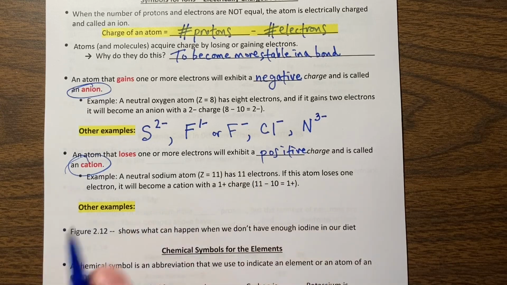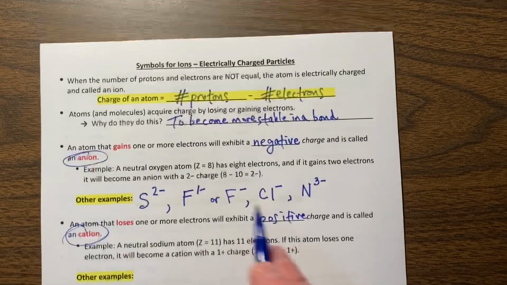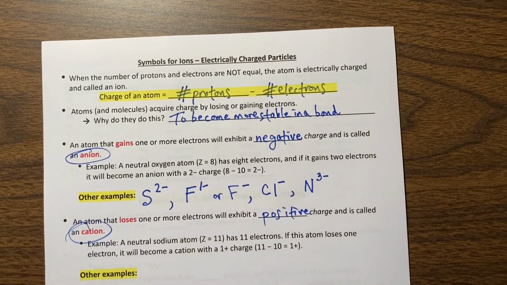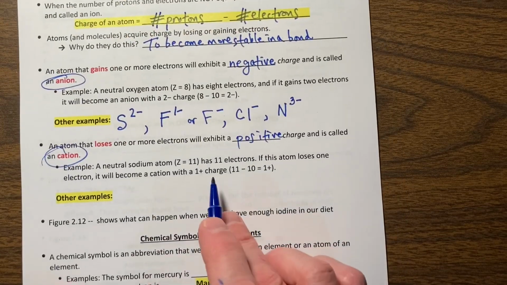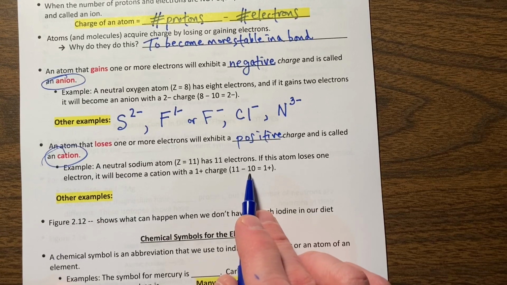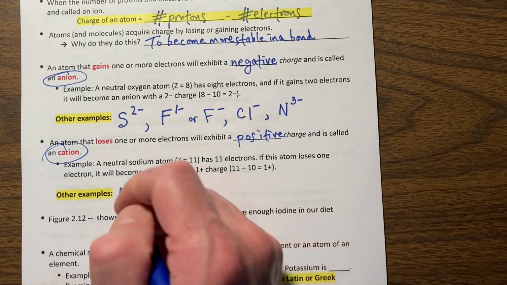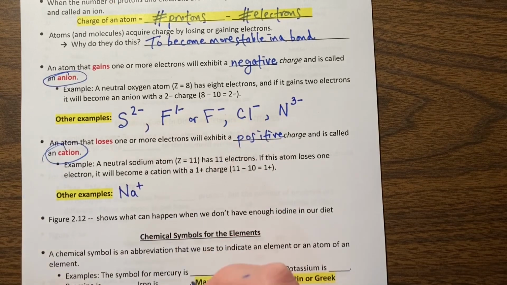If this atom loses 1 electron, it will become positively charged because the charge on an atom is always the number of protons, the atomic number, minus the number of electrons, in this case 10. So it's left with a +1 charge. And so we would write that as Na superscript plus.